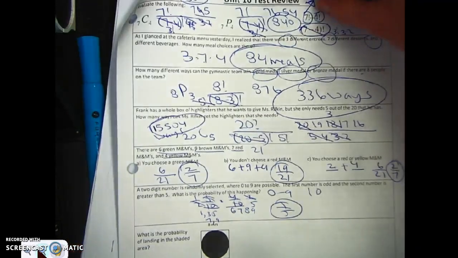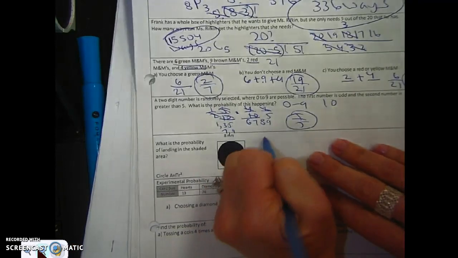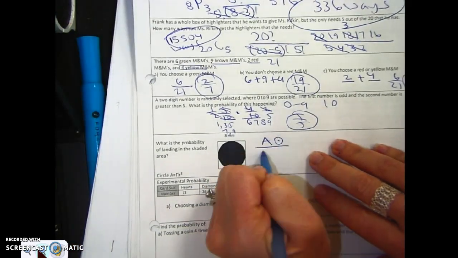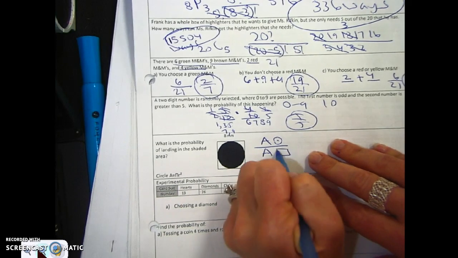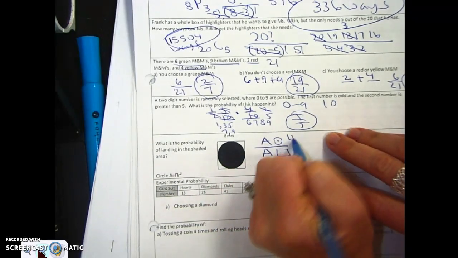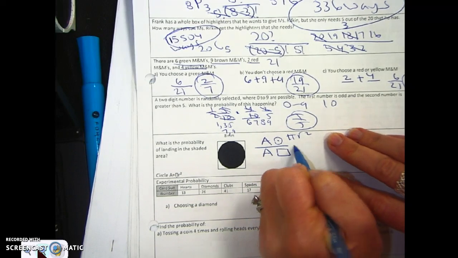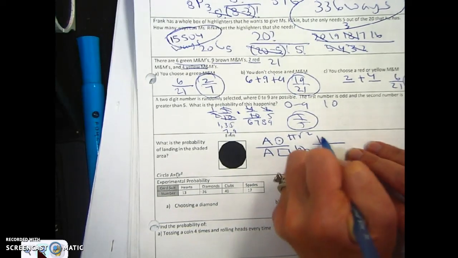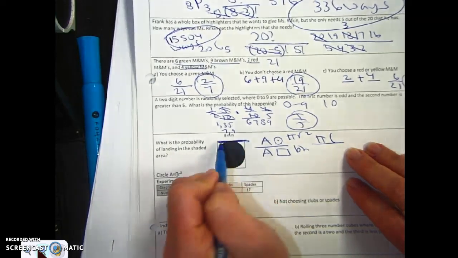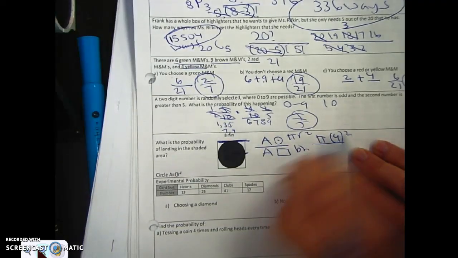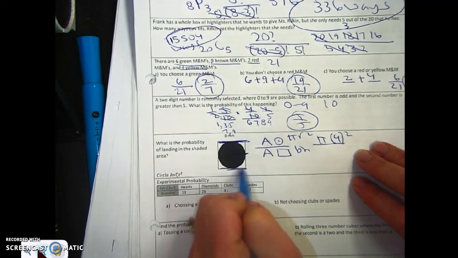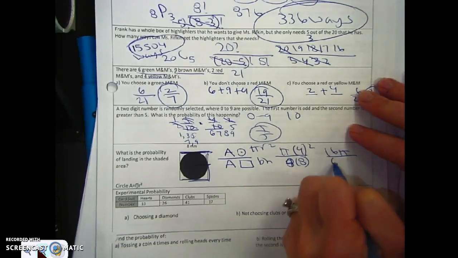Oh. Okay, probability of landing in the shaded area. So the probability of the part is the area of the circle over the area of the square. The formula for circle is pi r squared. I wrote it right there. So this is pi times, if this whole thing is 8, the radius is half. So that would be 4 squared. And the square is this times this, which is 8 times 8. So this is really 16 pi over 64, which is pi over 4. Leave it like that, please. Okay?